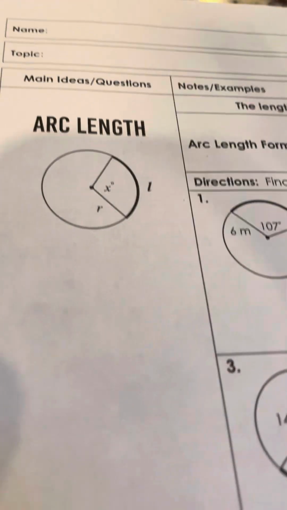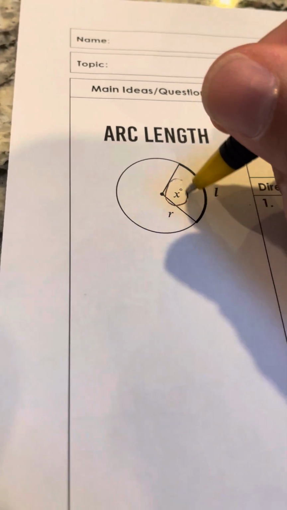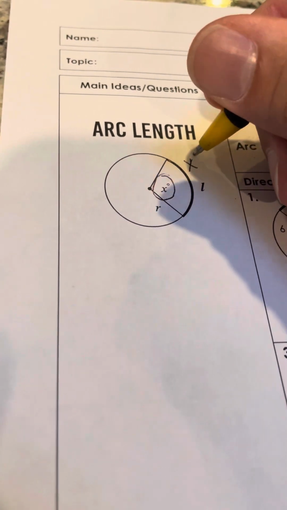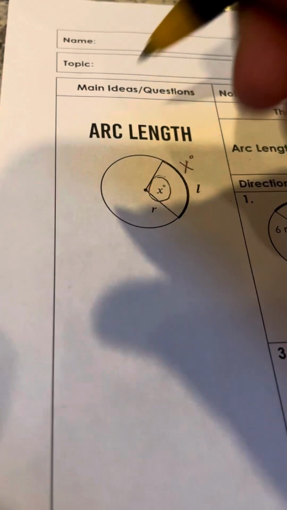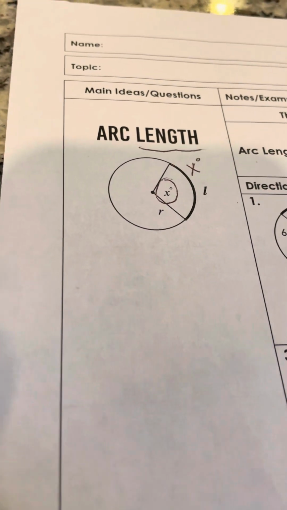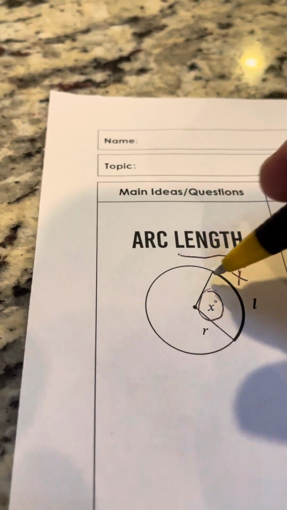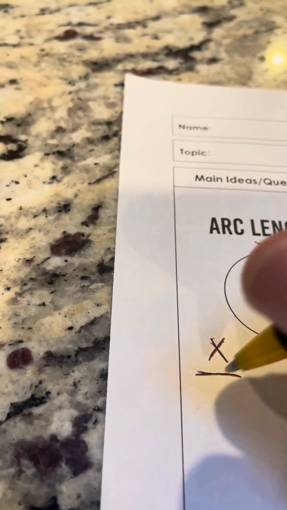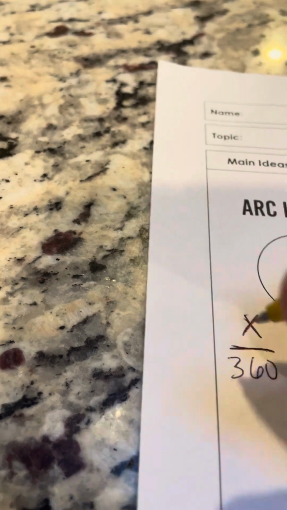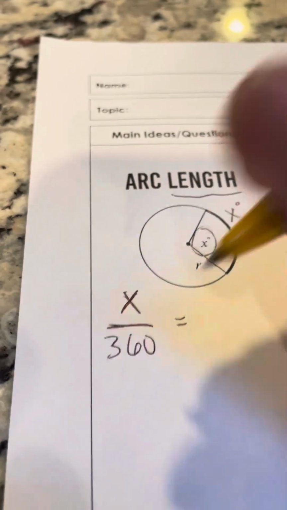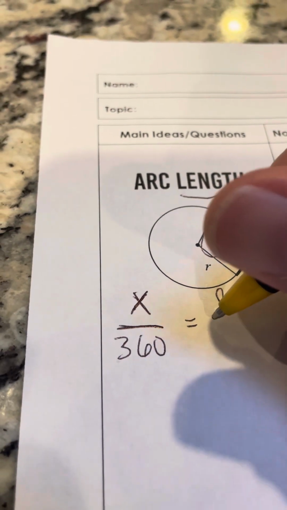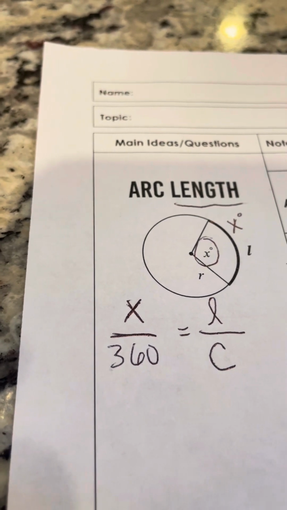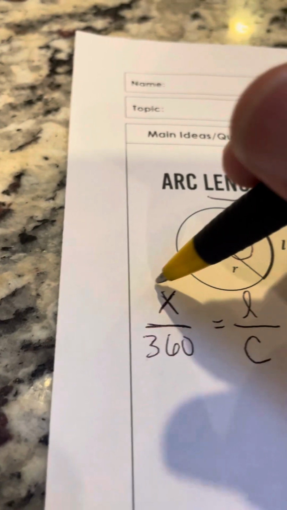So, remember we have a central angle, and that central angle's degrees is equal to the arc measure. Arc measure is different from arc length, okay? The way to solve for the length of this arc is to take whatever that central measure is, put it over 360, and set it equal to the length of the arc over the full circumference. Okay? And I'll do an example here in a second. But this is your basic formula.